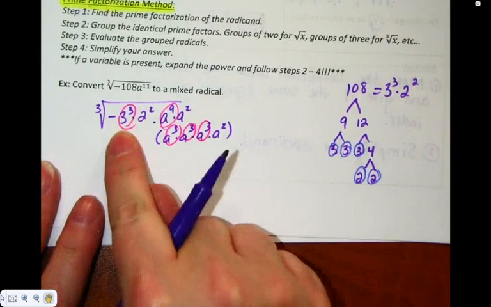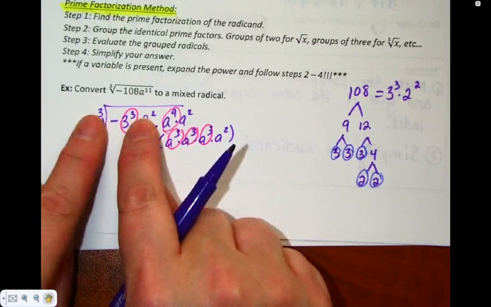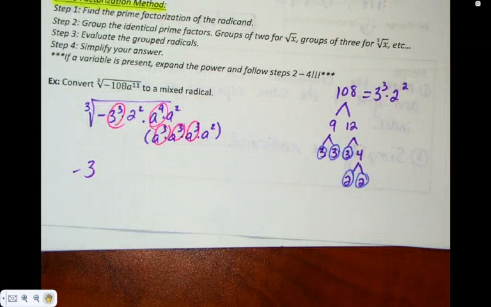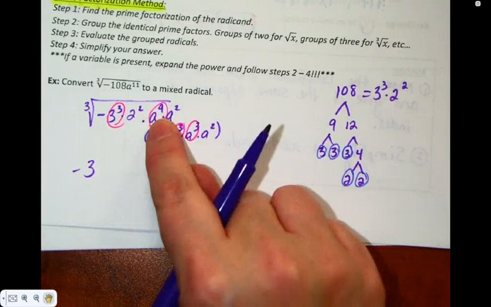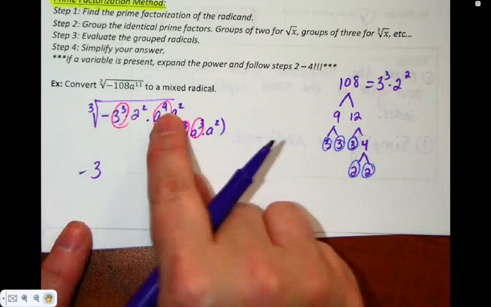So if I take the cube root of negative 3 cubed, what happens with the root and the exponent of 3? They cancel. So all I'm going to have out front is that negative 3. That's the purpose of what we're doing: the root cancels the exponent. Either this a to the 9 or the 3 a to the 3's, it doesn't matter. What's going to happen with the 3 and the 9?